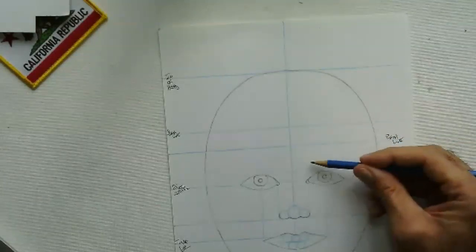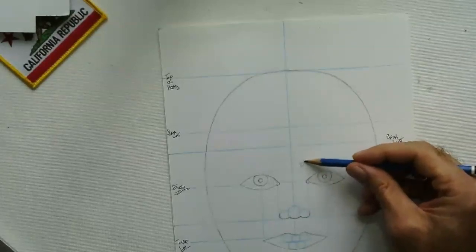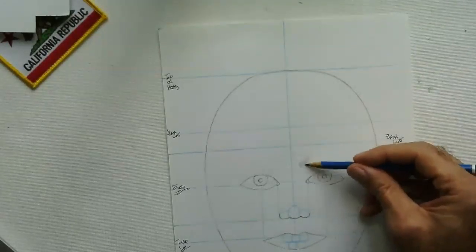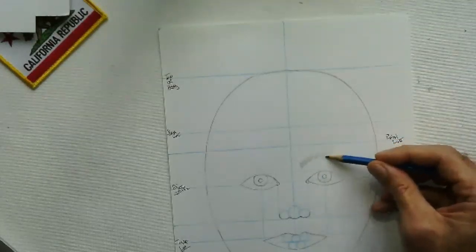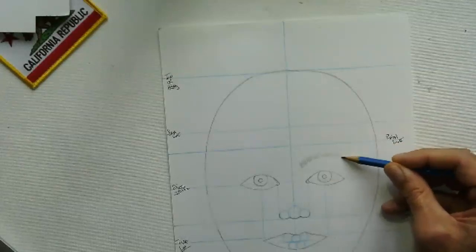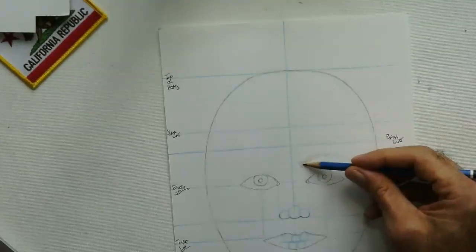For the eyebrows, this is the brow line, so we don't want to go any higher with the eyebrows than that brow line, absolutely. So maybe I'm going to begin with some little bit of rough shading. Rough shading can turn into a little bit of kind of some hatch lines.